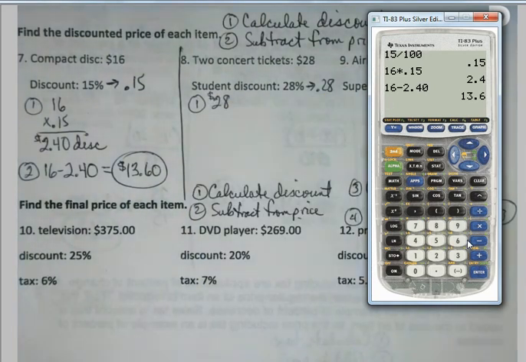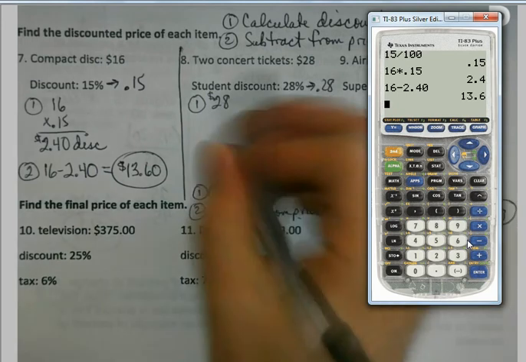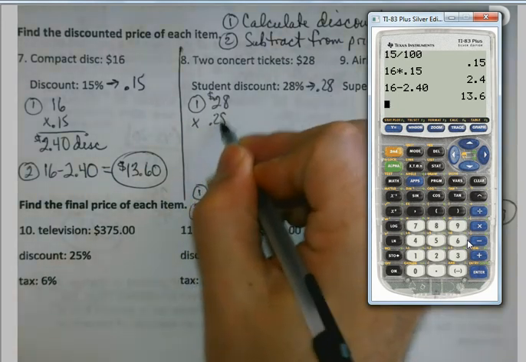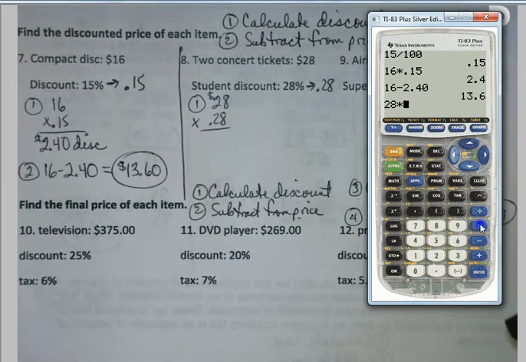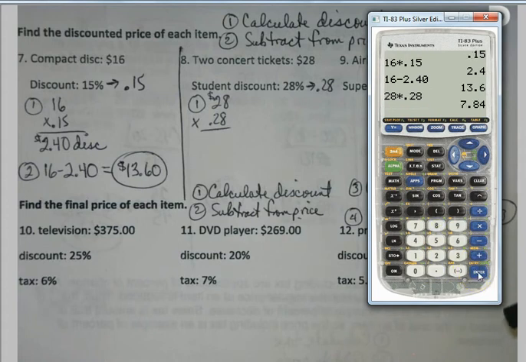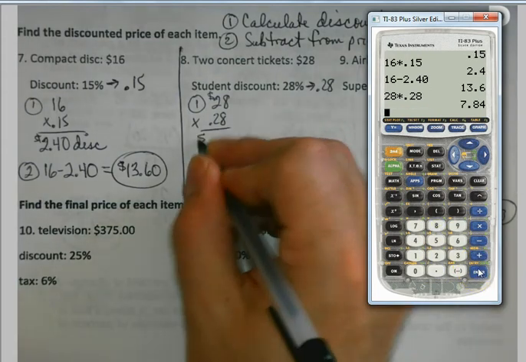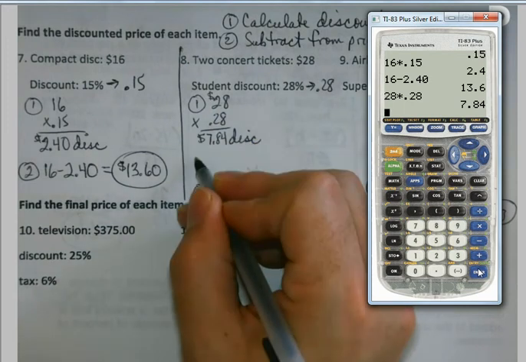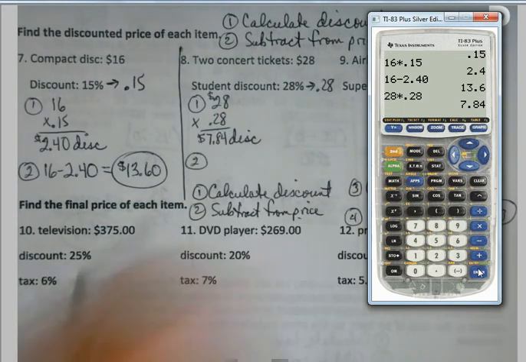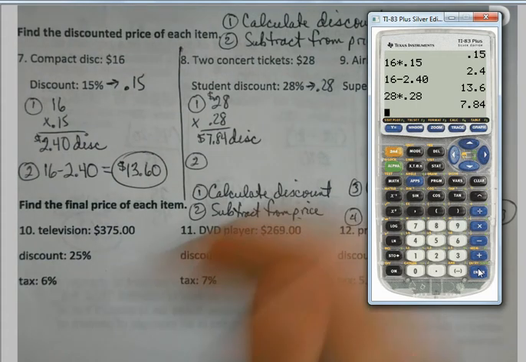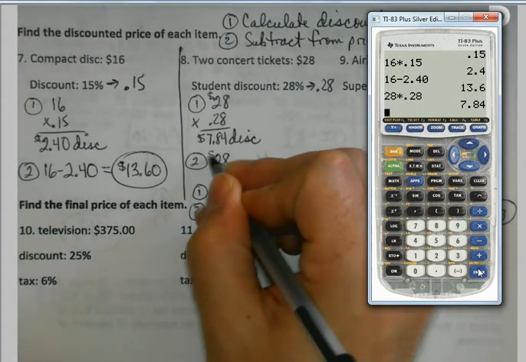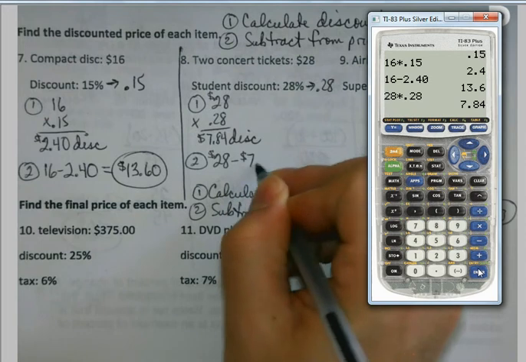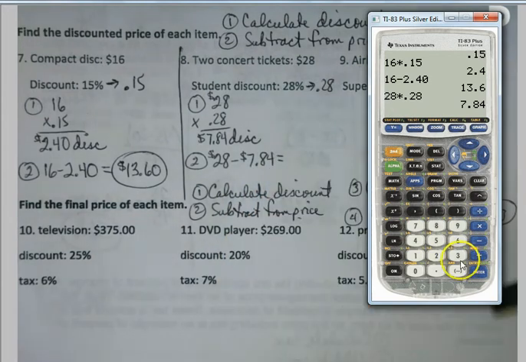So $28 times my 28% student discount. Somebody likes the number 28. I don't know. That's going to be my discount. And then we're going to take that and subtract it from my original price. Oops, that's not going to work.